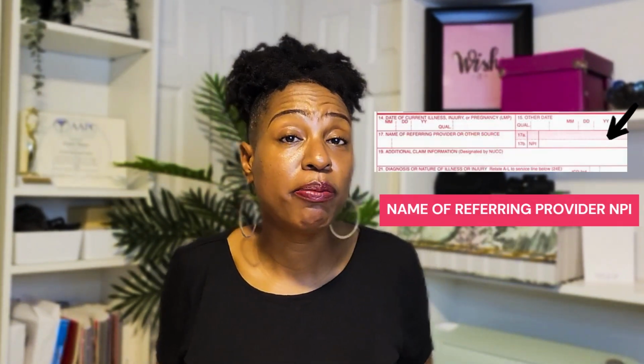And a referring provider is the provider that sends the patient for care to another provider who then performs the services. You don't always need to have a referring provider's NPI on your claim. It just depends on what you're doing, what you're sending that patient for, who you're sending them to.